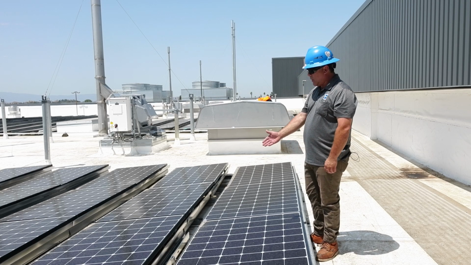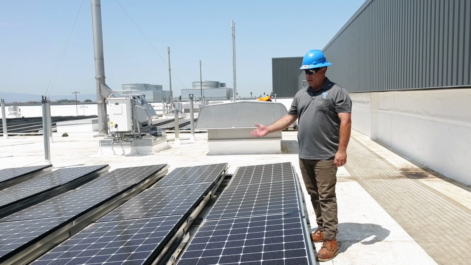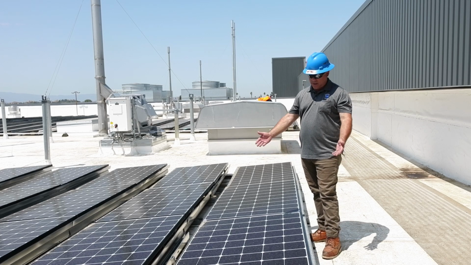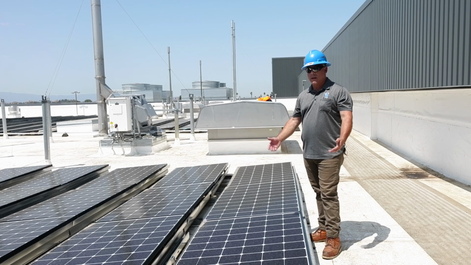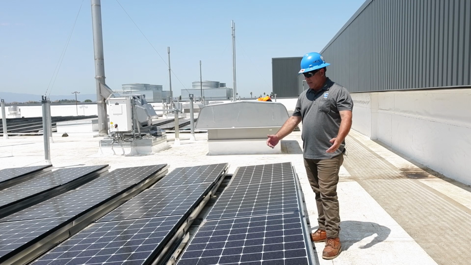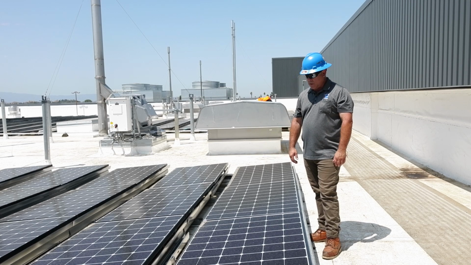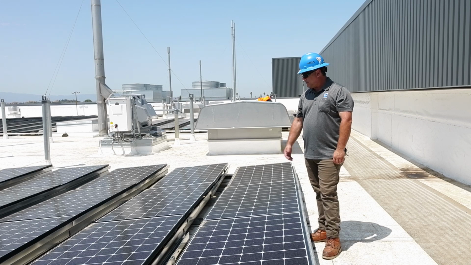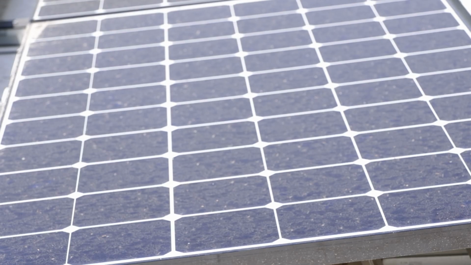The only difference between this system here on the roof and the ones on the carports is that these are sitting on the roof on racking, and the ones on the carport have just a different racking. But the principle is all the same. It needs cleaning. There's not much we can do. Dirt, that's a force of nature. Rain will clean them up a little bit.